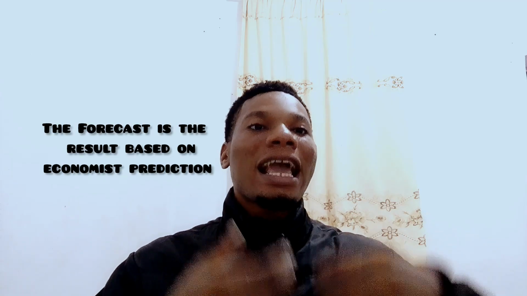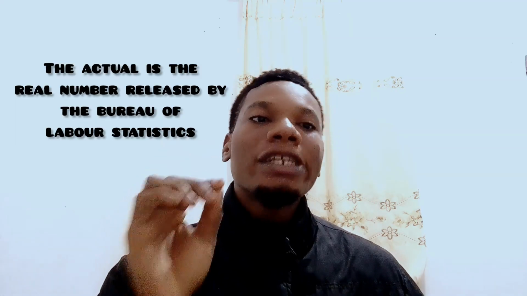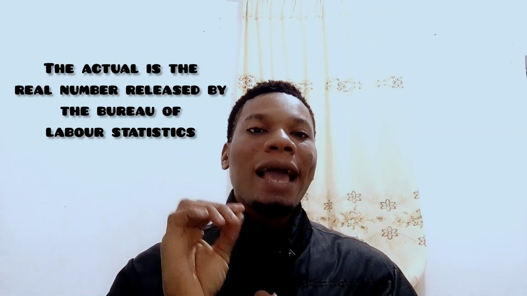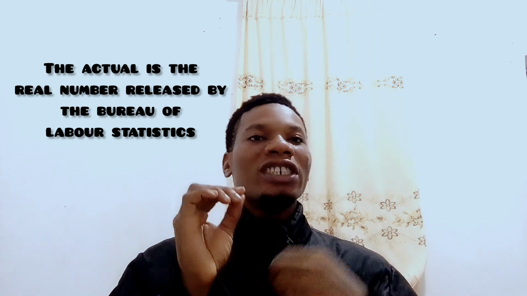The actual is the real number released by the Bureau of Labor Statistics. This actual is the one traders will be waiting for, because mostly the forecast has already been given. That is the economists' prediction, and the actual is the real result given by the Bureau of Labor Statistics.